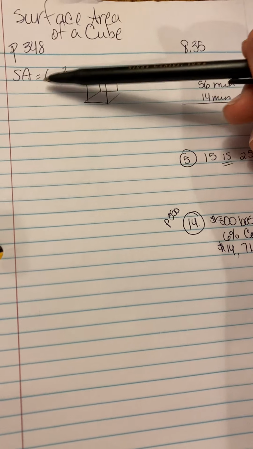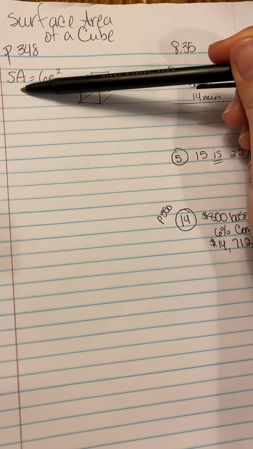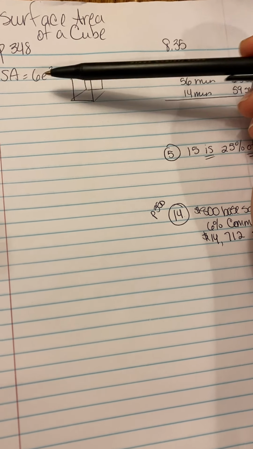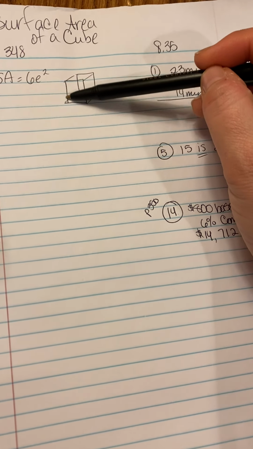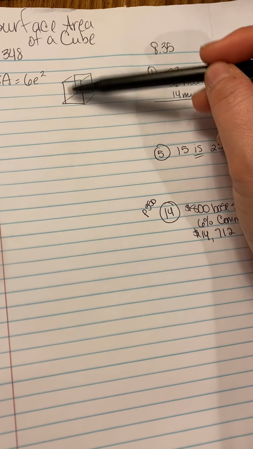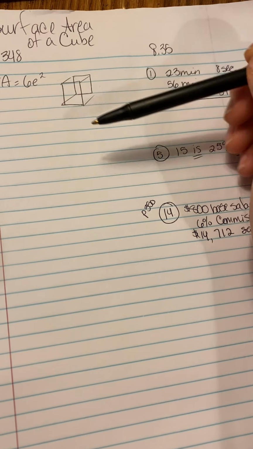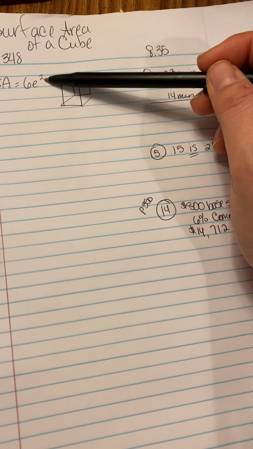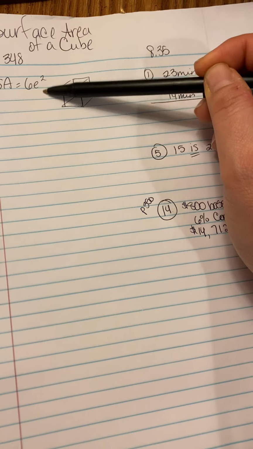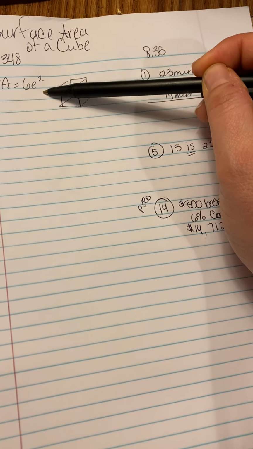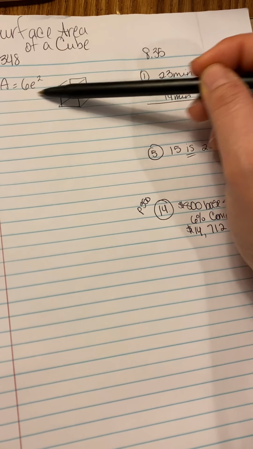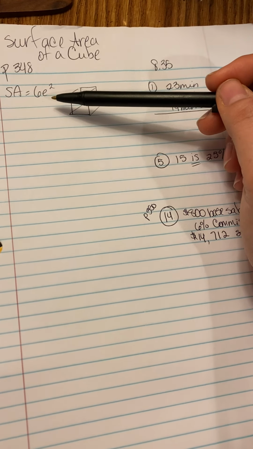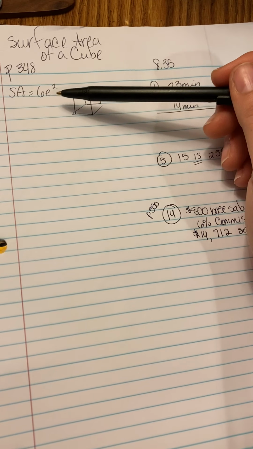We're going to start on page 348, the surface area of a cube. Our formula is surface area, SA, equals 6 times the edge. A cube is just like a square, so it's like a square with a bunch of other squares put together, 6 of them. So the surface area of a cube is 6 s squared. This is really no different than s squared, the area of a square. We're just multiplying it by 6 because we have 6 of them. You could also think of it as s squared times 6.